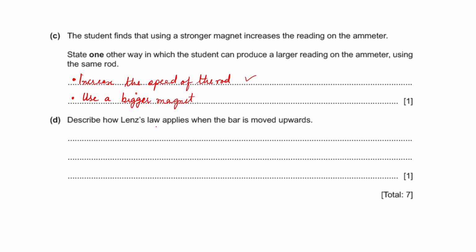Describe how Lenz's law applies when the bar is moved upwards. Lenz's law basically states that electric current flows in a direction such that it opposes the cause producing it.